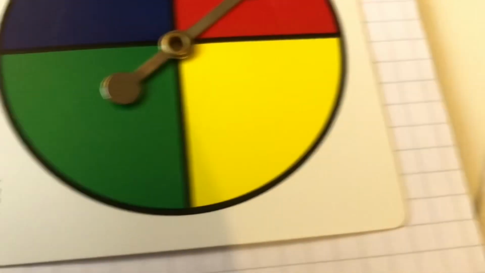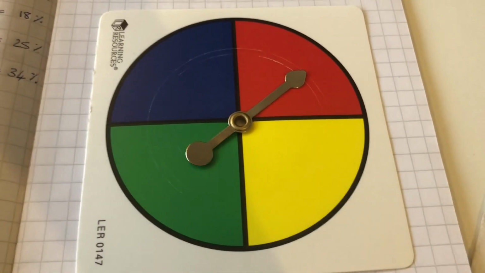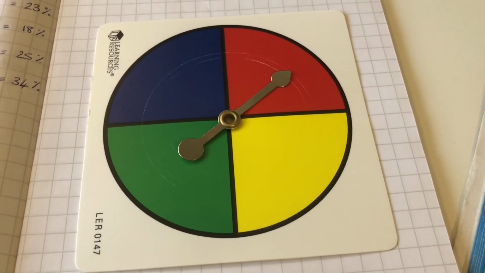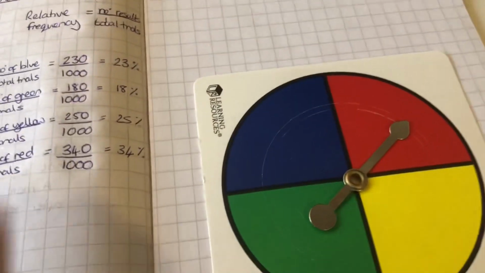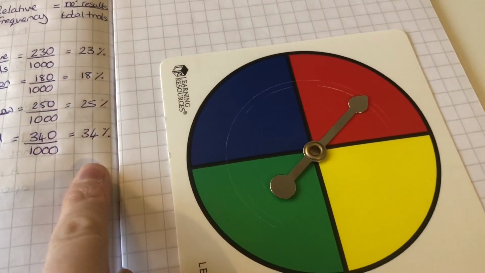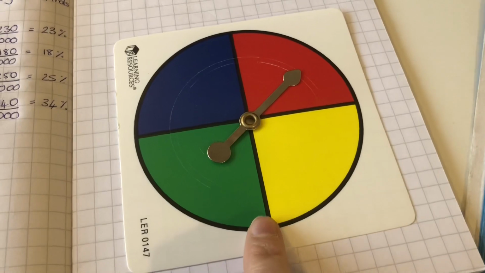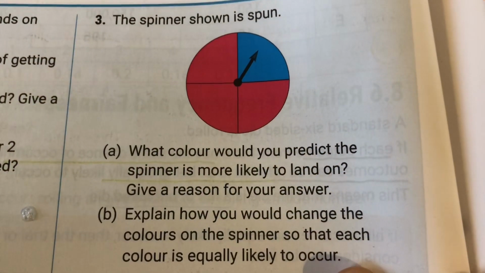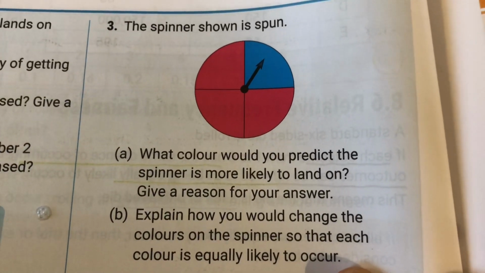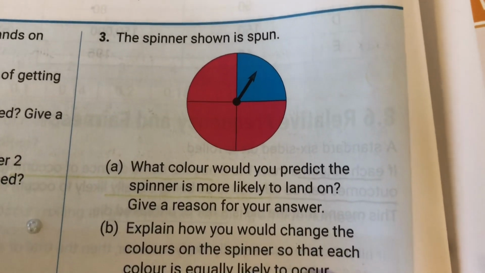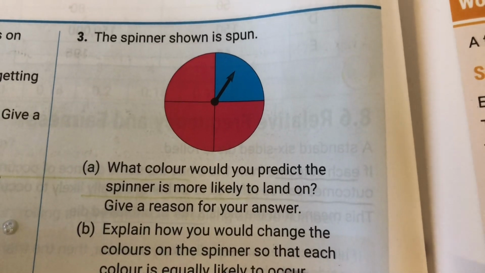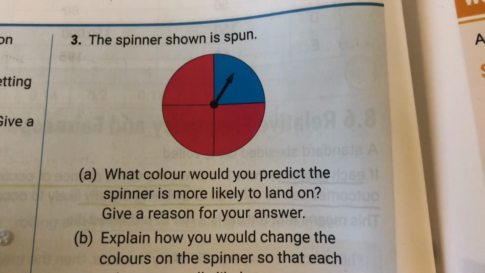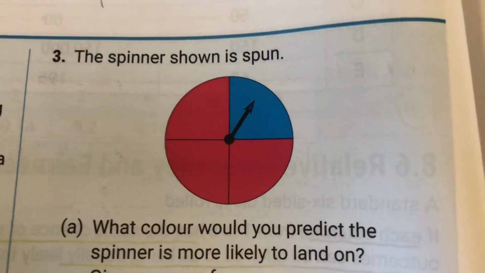So my spinner, it looks like it might be unbiased, fair, but we actually determined through calculating the relative frequencies that it is actually biased. It's unfair. Before I send you off to do some questions yourself, let's have a quick look at this question that's in your textbook on page 132, exercise 8.5. Question 3. The spinner shown is spun.